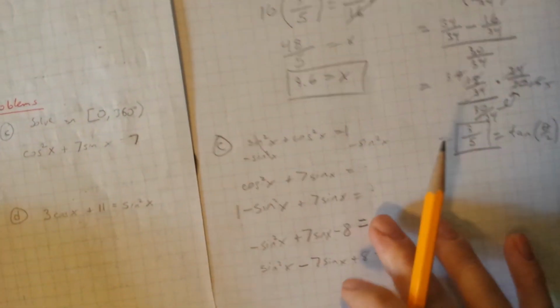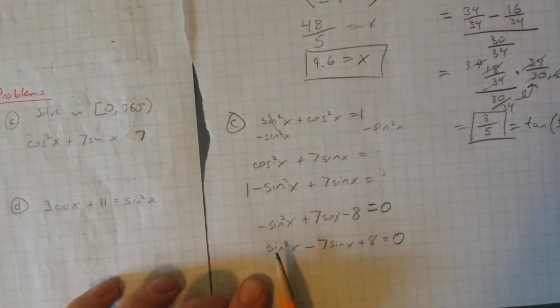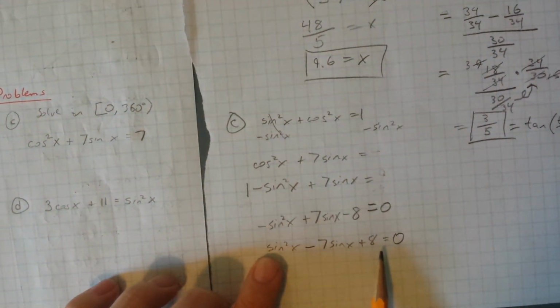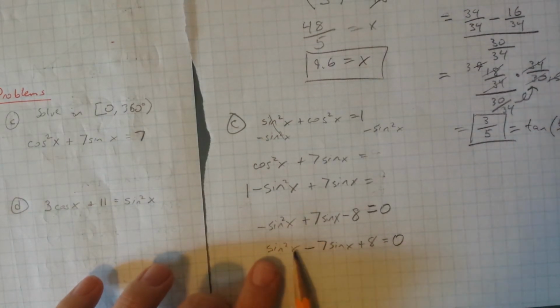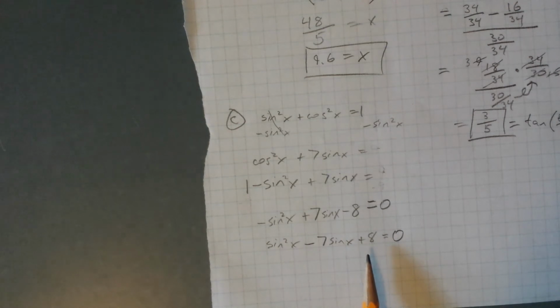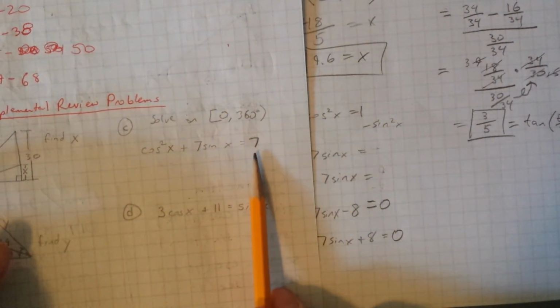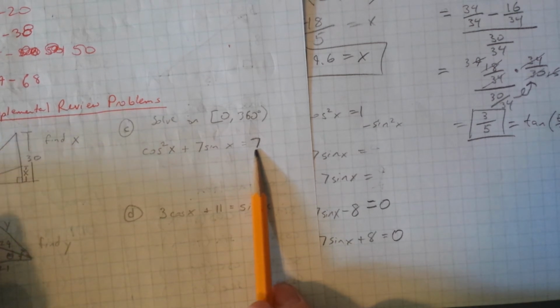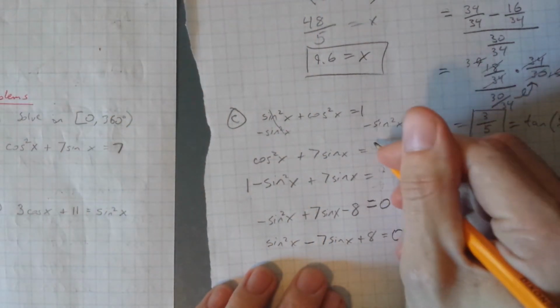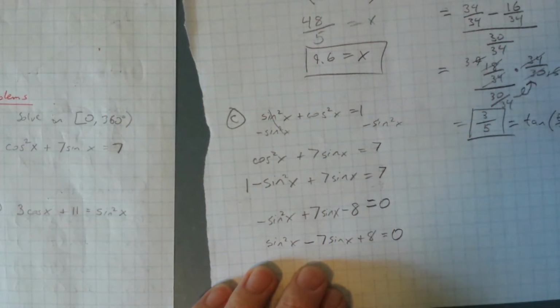Now, you might notice this doesn't factor. Feel free to try if you'd like. At least it doesn't factor easily. So what I'm going to do is go back and pretend that 9 earlier was actually a 7. And so I'm going to change this 9 to a 7 and that to a 7.